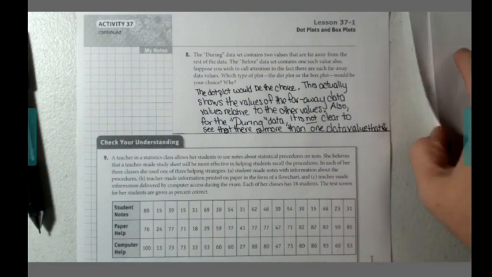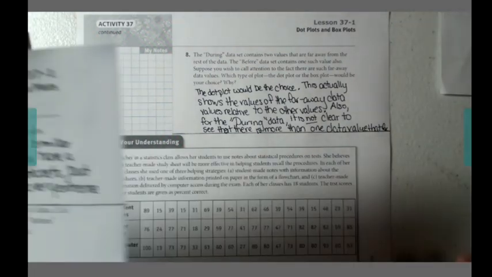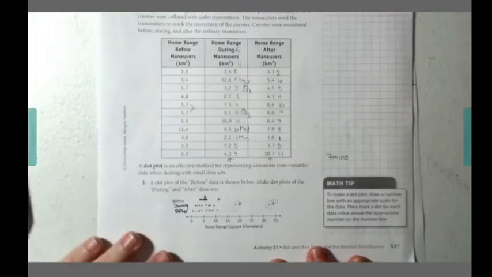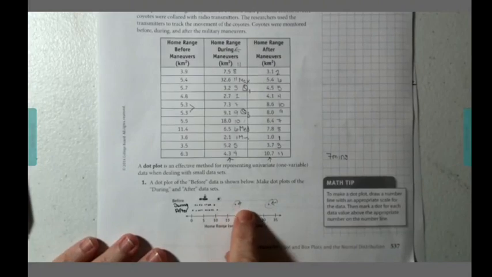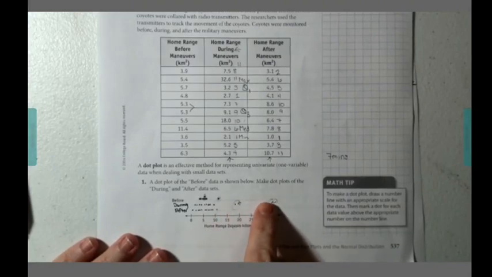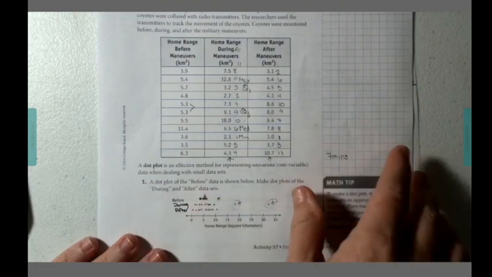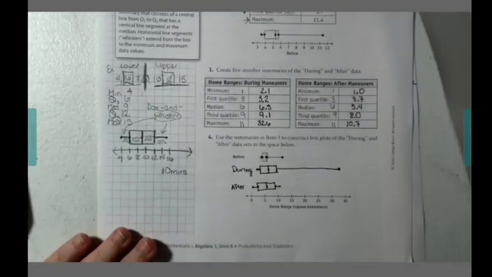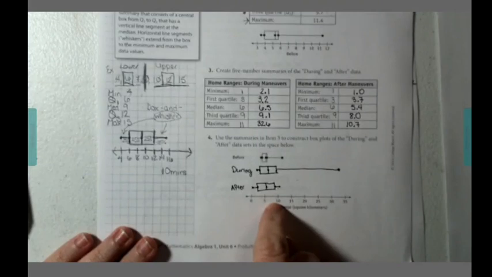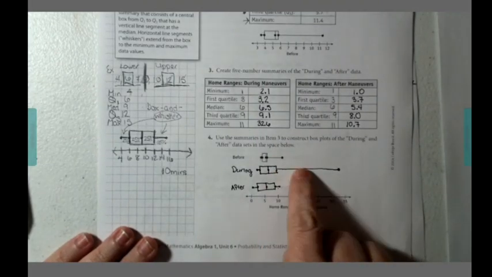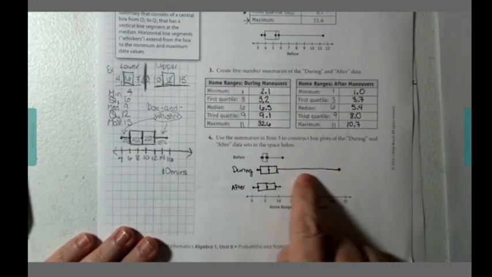Like, for instance, let's go back to our dot plot. Our dot plot was back at question number 1. Remember back at question number 1, I said we have 2 that are pretty far away and we have this 1 in the before section. But whenever I go to look at the box plots, I can't tell how many are over here.